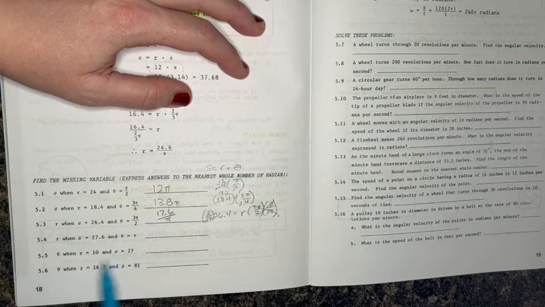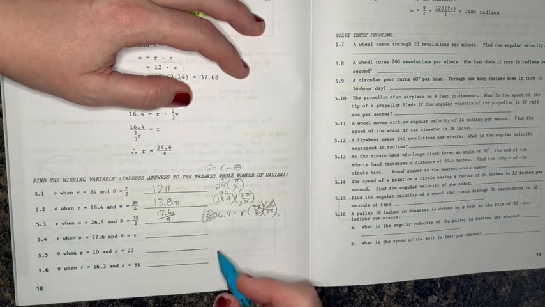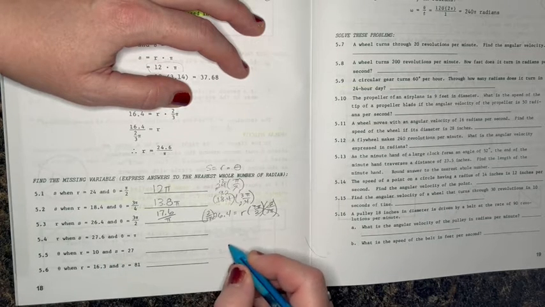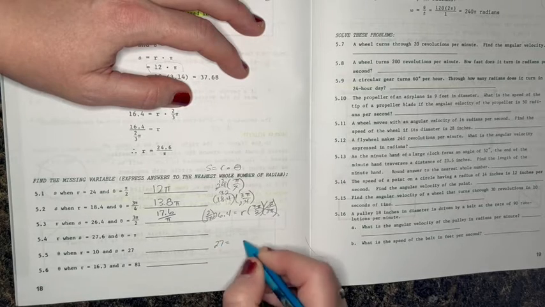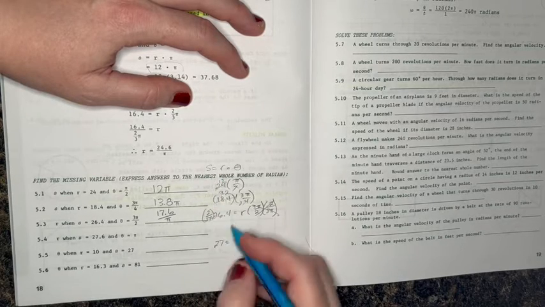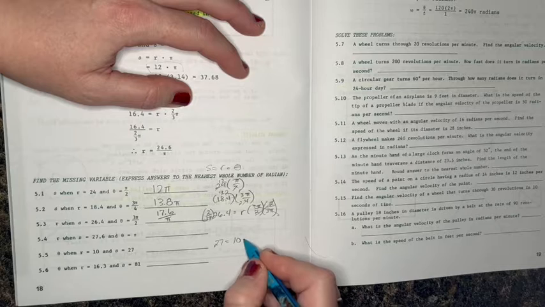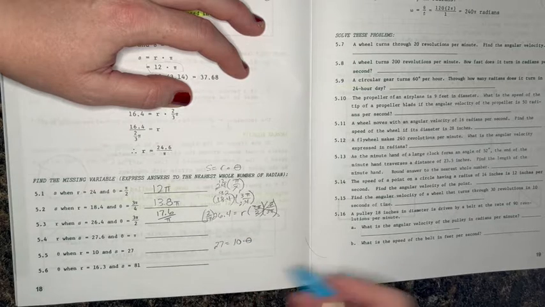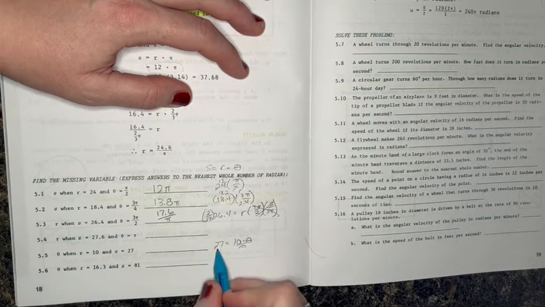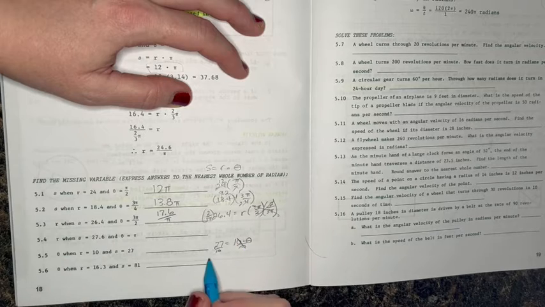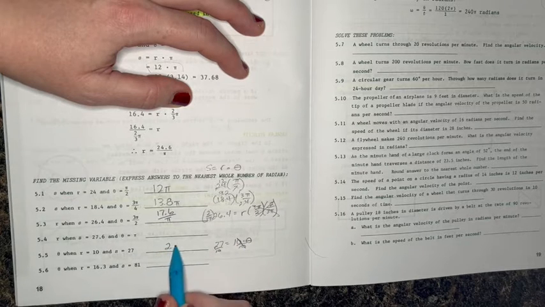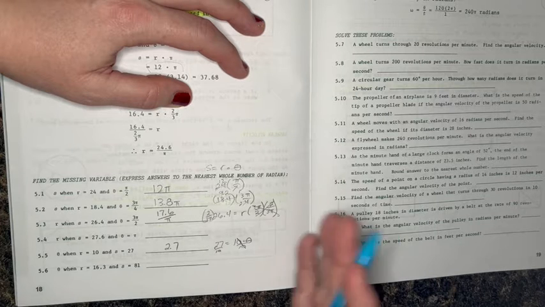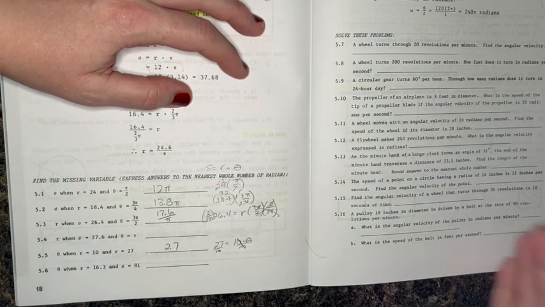We can do one more, number 5, together. This time they want theta when R is 10 and S is 27. So S is 27, R is 10, and we're looking for theta. Well, we just divide both sides by 10, right? So our theta is going to be equal to 2.7. Okay? Pretty straightforward. Let's continue on to page 19 here.